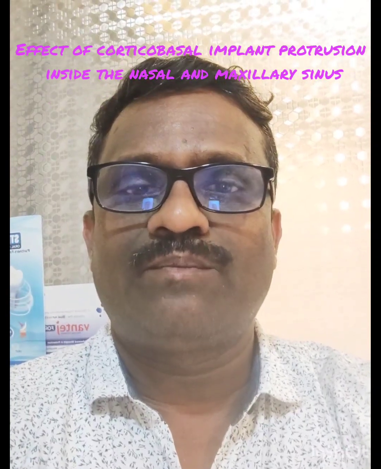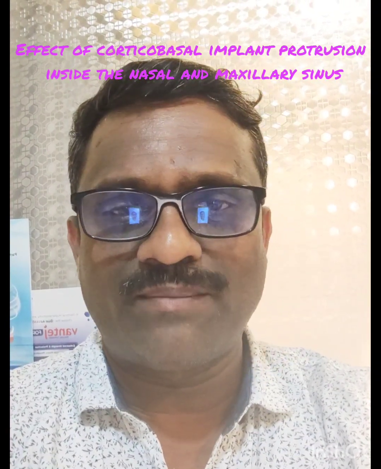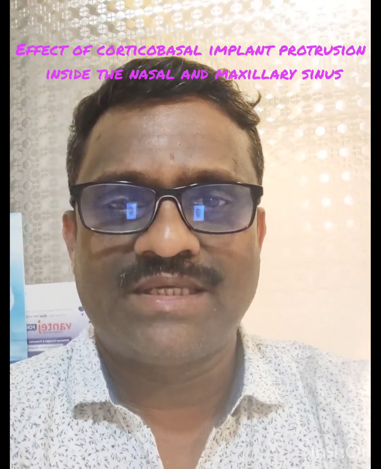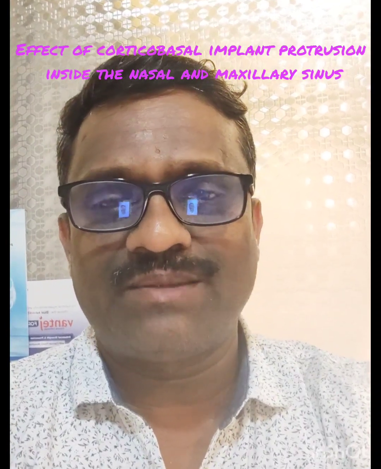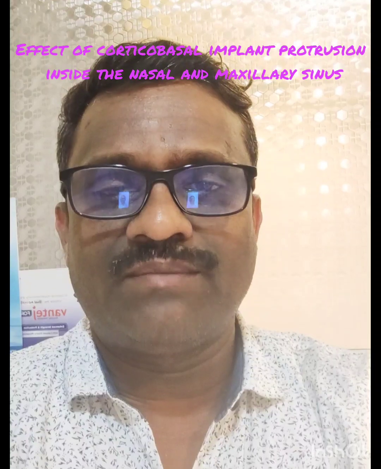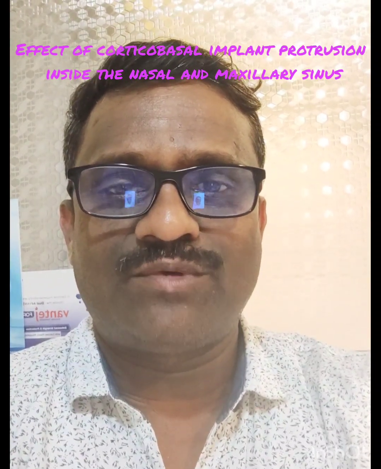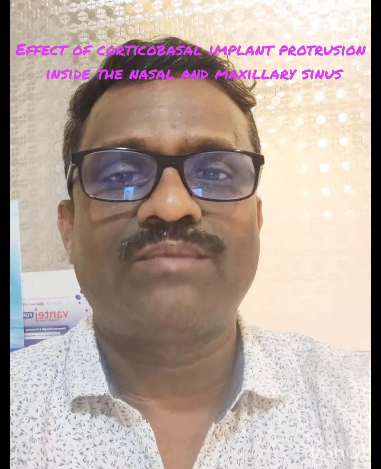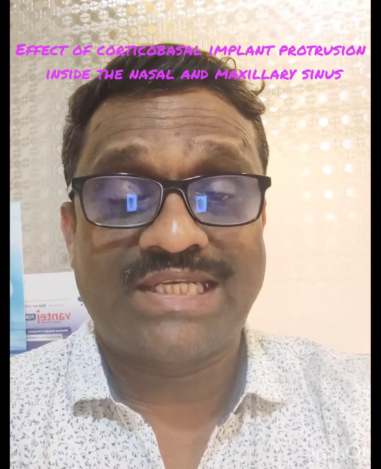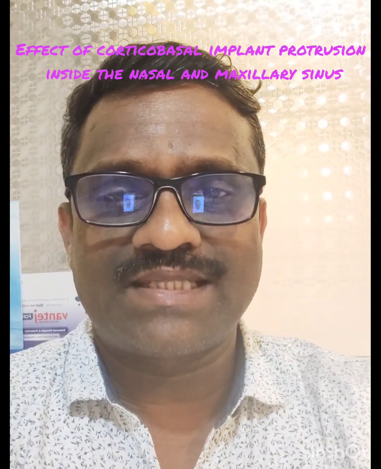Your implant may push the Schneiderian membrane, or the maxillary sinus floor membrane, to some extent, or in some cases it may penetrate the membrane also. What's going to happen when there is a penetration into the maxillary sinus through the membrane? If the penetration is up to 4 mm or sometimes more than 4 mm, when the 2 to 3 threads of your BECS, that is a polished surface cortical implant, are inside the sinus.